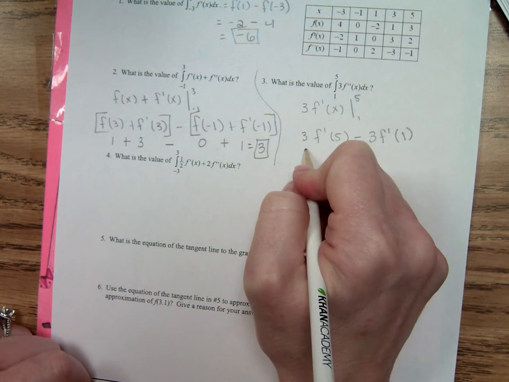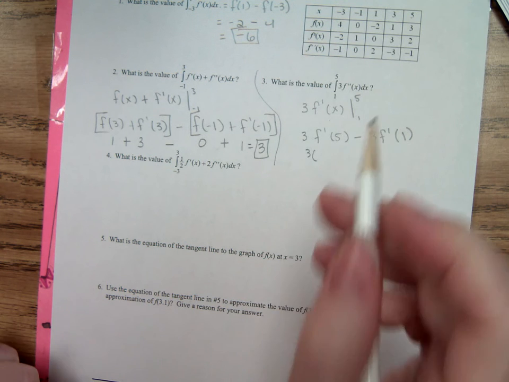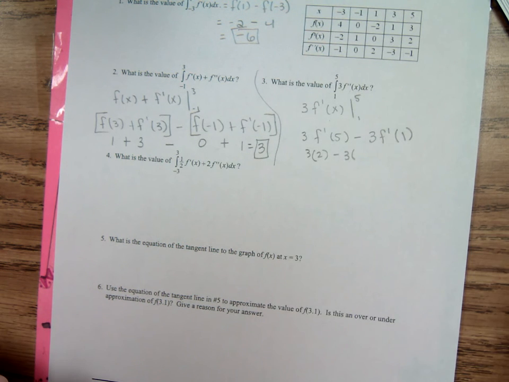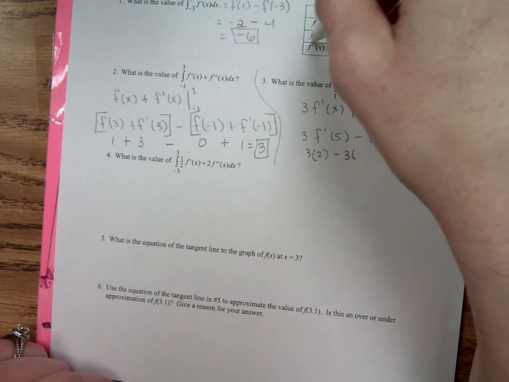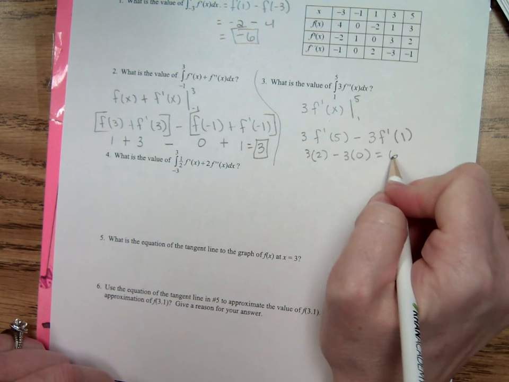So 3 times, what's f prime of 5? 2 minus 3 times f prime of 1, which is 3. No, f prime of 1 is 0. Sorry, I was off. So it's 6.